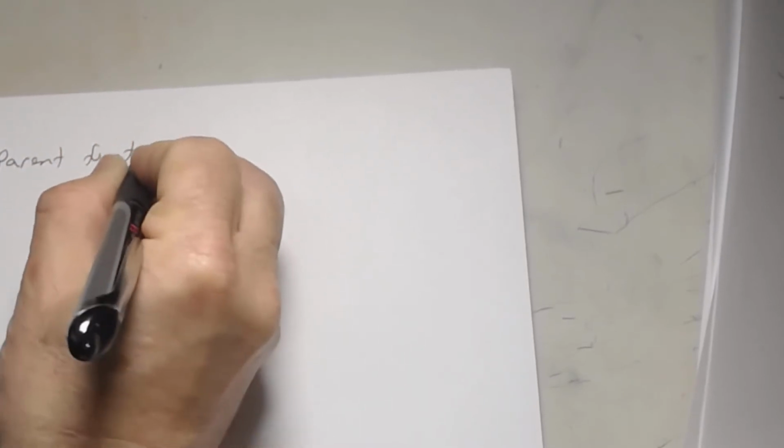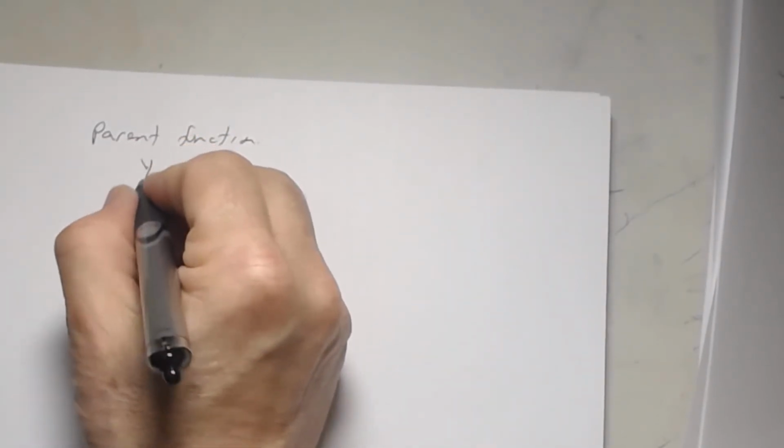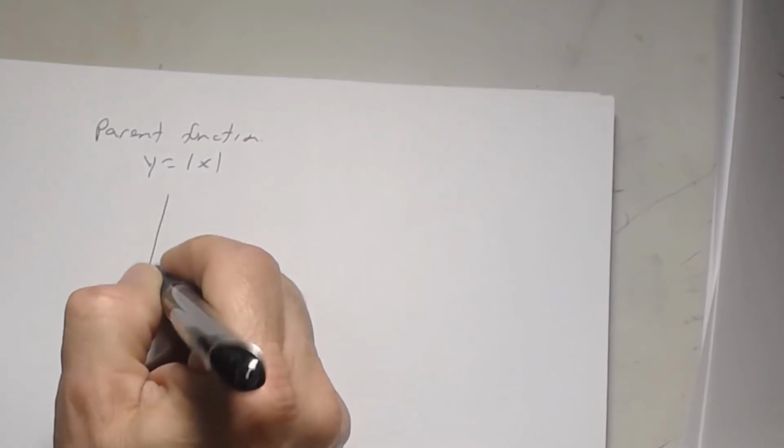So we graph the parent function first. The parent function for absolute value is this. y equals absolute value of x. I'm going to plot some points. So we can use these x coordinates for the parent function, the same ones you use for x squared.